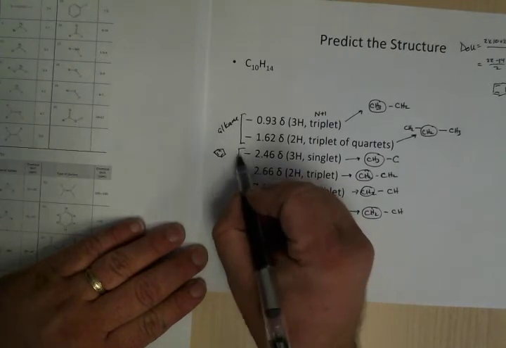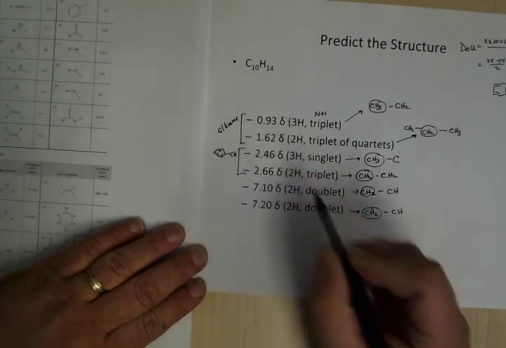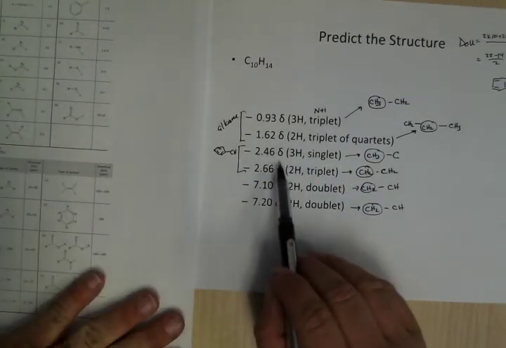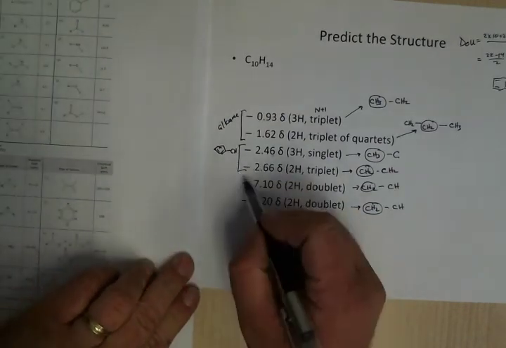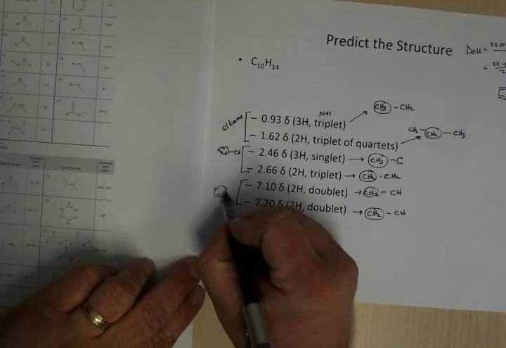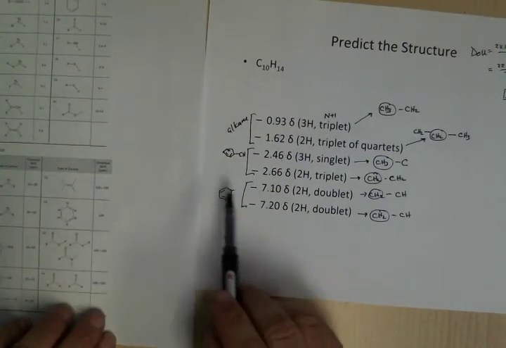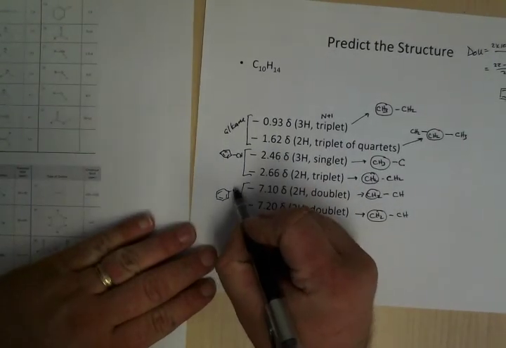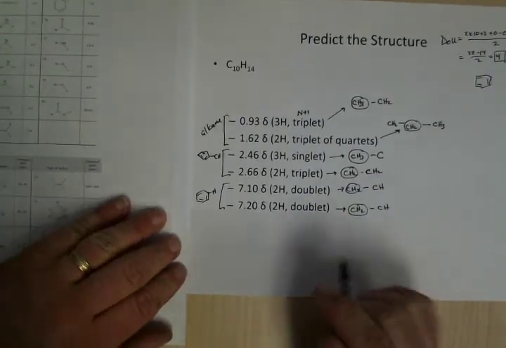Okay, actually both of these look like they're probably next to a benzene, right? Because they're both right around 2.5. And then these guys here are going to be on the benzene itself, because that is a big fingerprint region right around 7. It's going to be on the benzene itself.